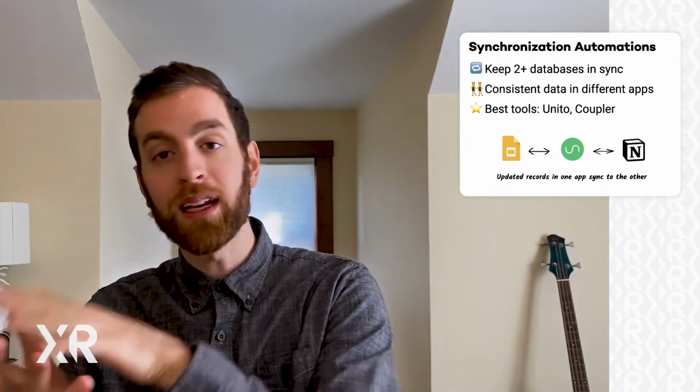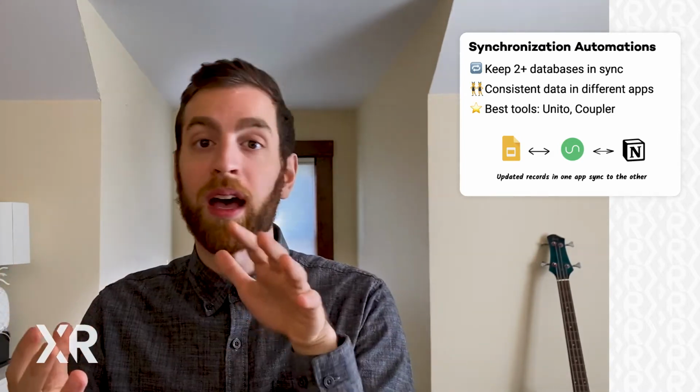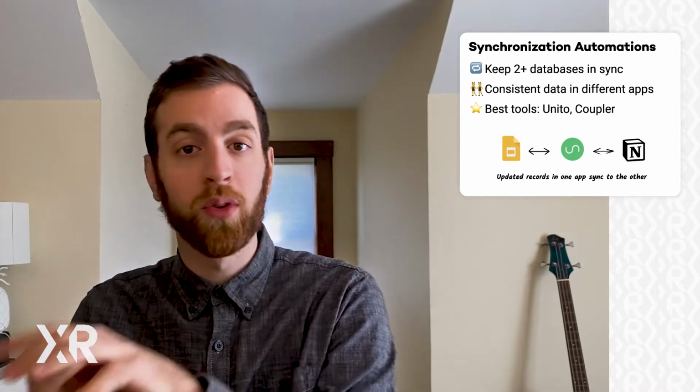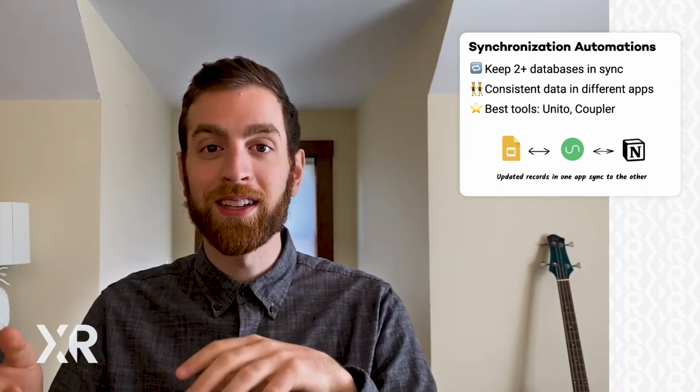Now, a software to do this synchronization, there's a couple out there that are really great. One is Unito and one is coupler.io. Now, both of those are synchronization-focused automation software. So they allow a data set inside of Notion or inside of Airtable or inside of Google Sheets to be synchronized with HubSpot or Google BigQuery or something else.